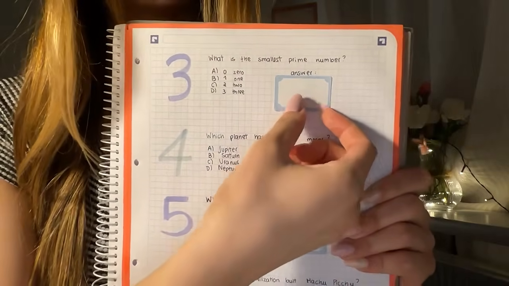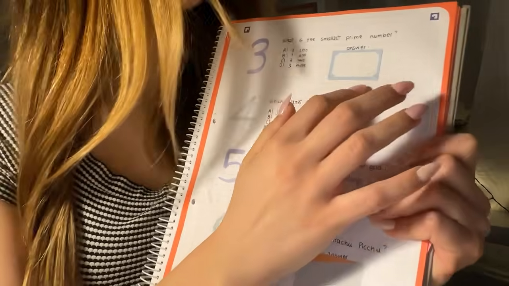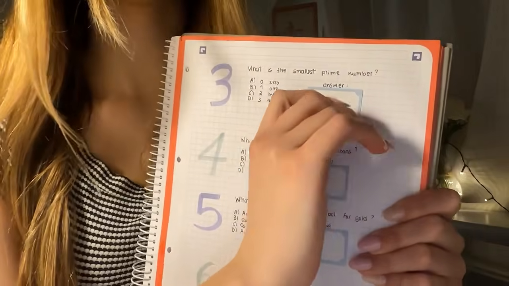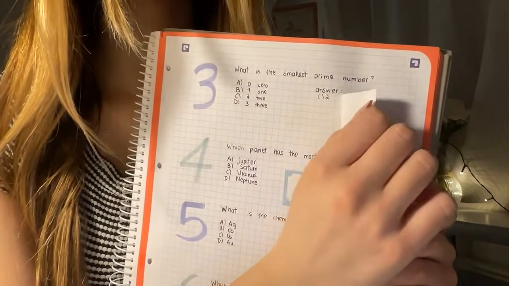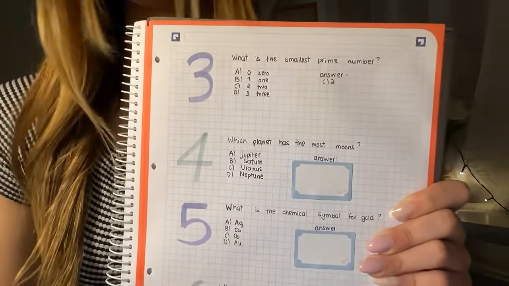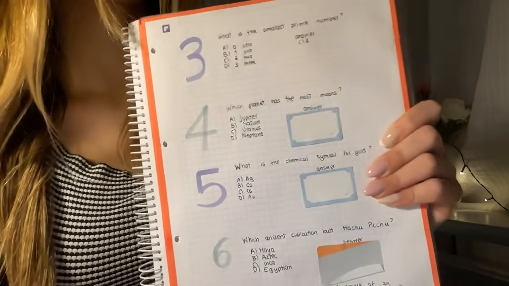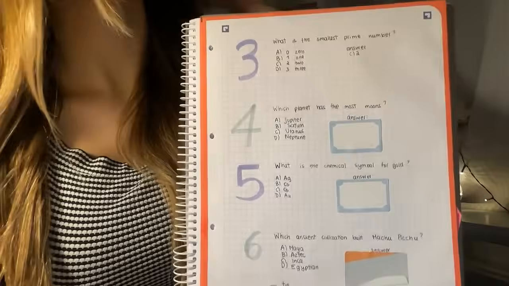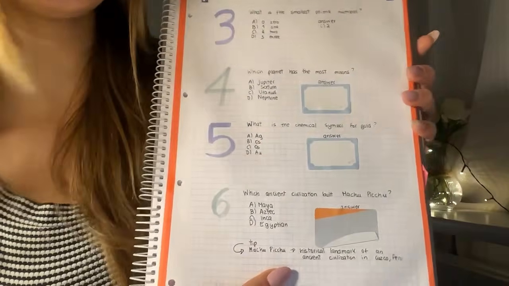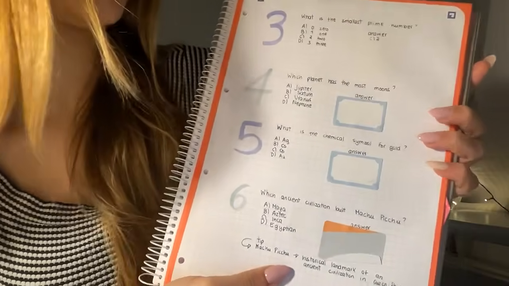Okay, let's check the answer. Correct answer is option C, 2. 2 is the smallest prime number. Okay, did you get this one right? Let's move on to question number 4.